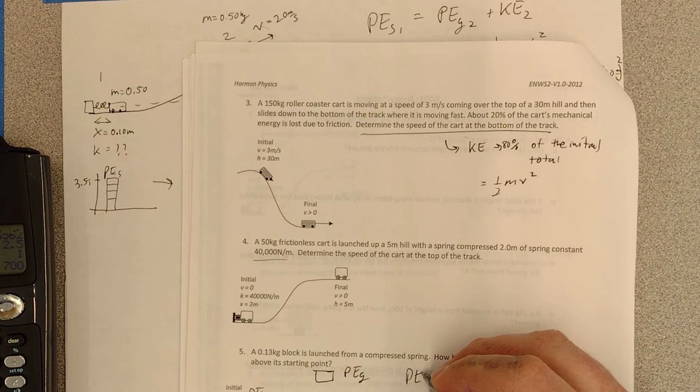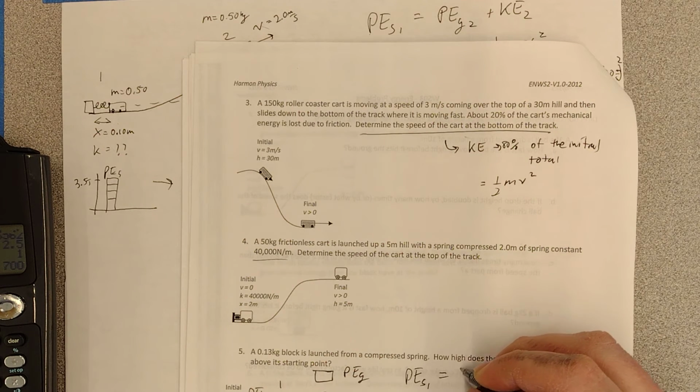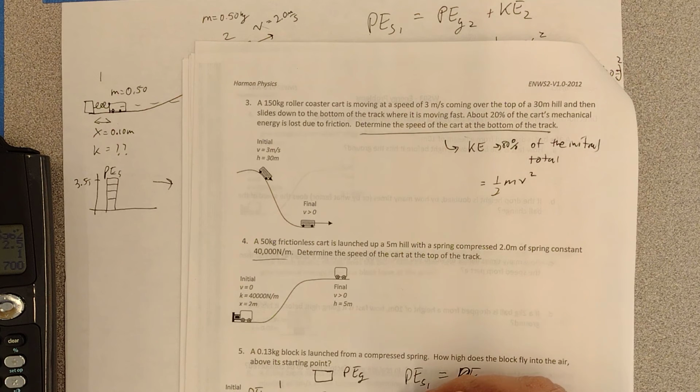So you'd say PES, location 1, equals PEG at location 2. 1/2 kx squared equals mgh2. That x is however far the spring's compressed, remember, and that's the height. So don't get those two mixed up, x and h. X is how far the spring is compressed. H is how high above its lowest point the block is gone.